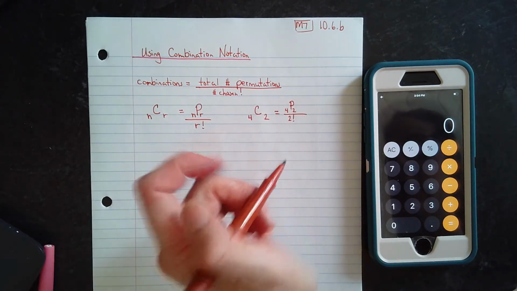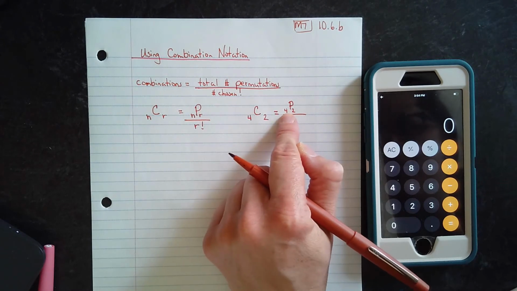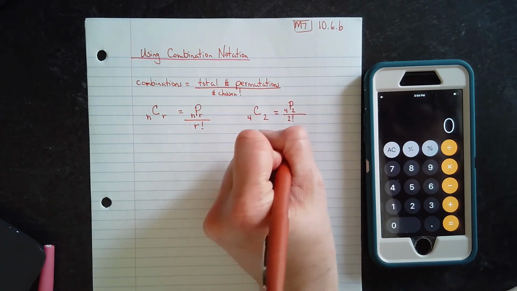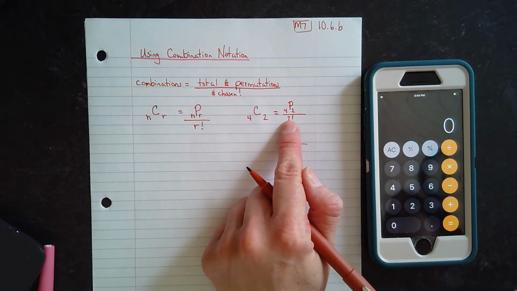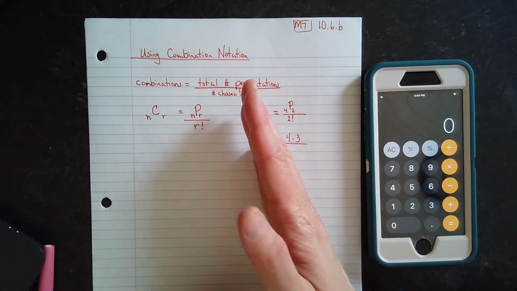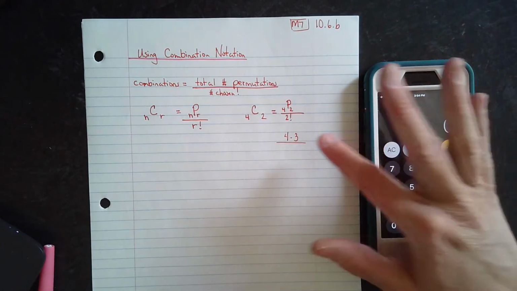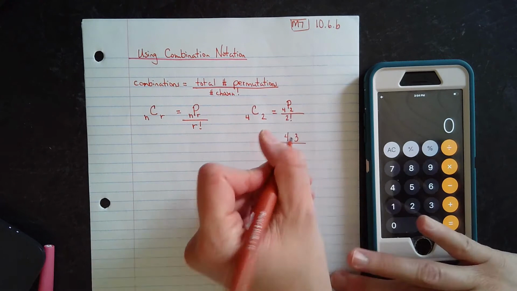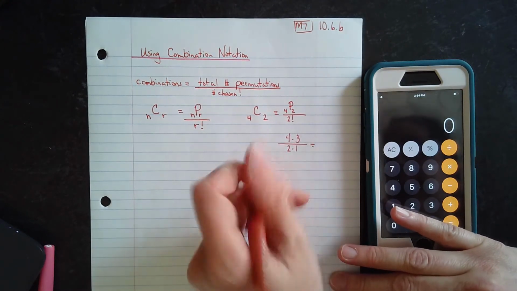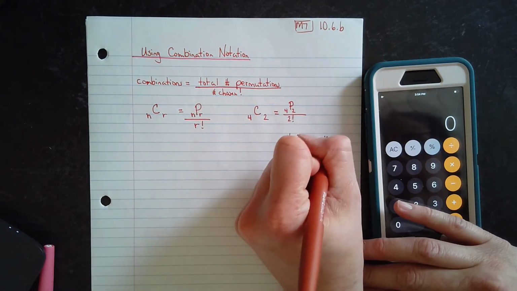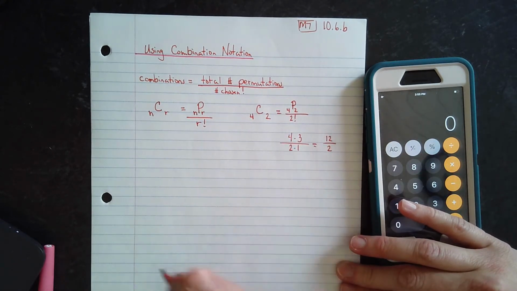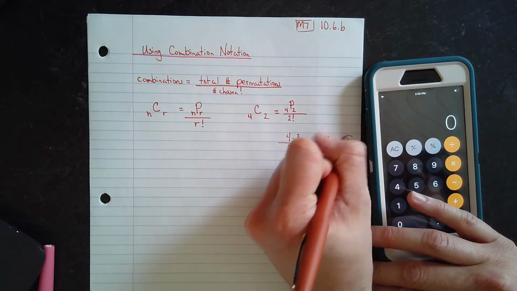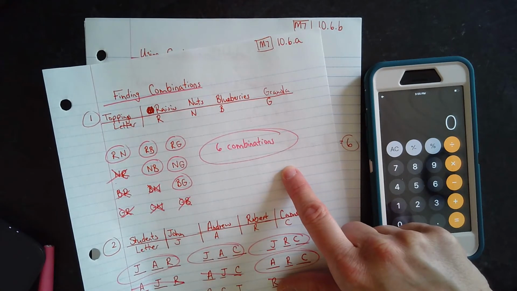But to solve this, we have the number 4, and we multiply it by the number behind it. You're just doing 2 of them, so 4 times 3. And factorial means you multiply by the number that you have all the way down to 1. So in this case, it's just going to be 2 times 1. And so that's how you would solve it. 4 times 3 is 12, divided by 2 times 1, which is 2, and then 12 divided by 2 is 6. You can see 6 combinations is exactly what we got when we did this one.